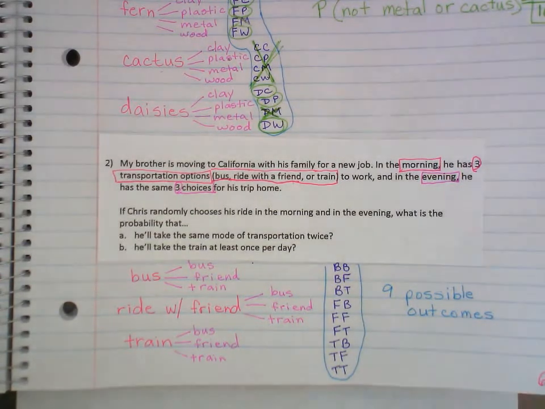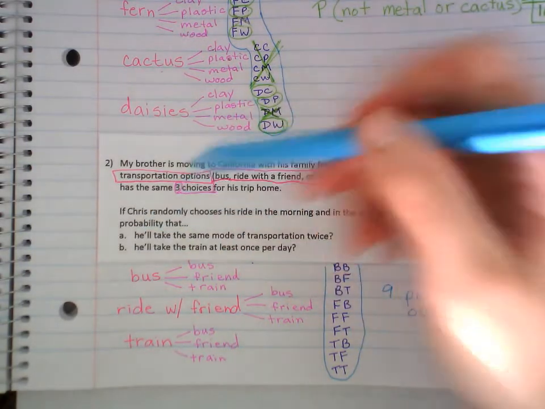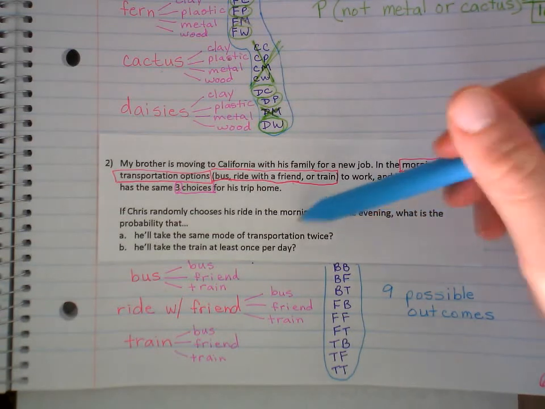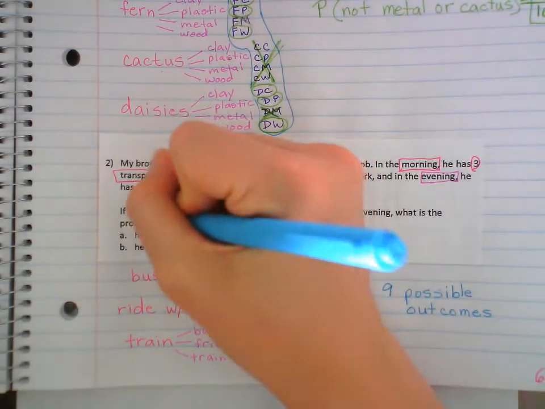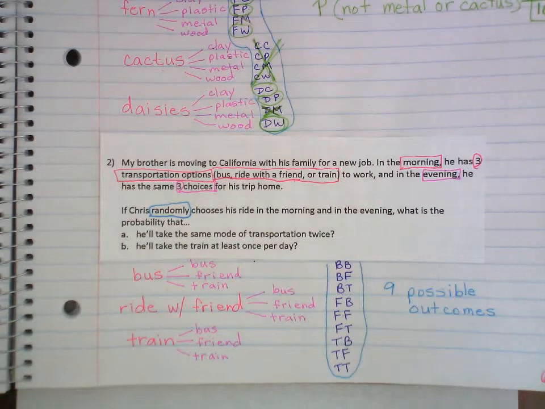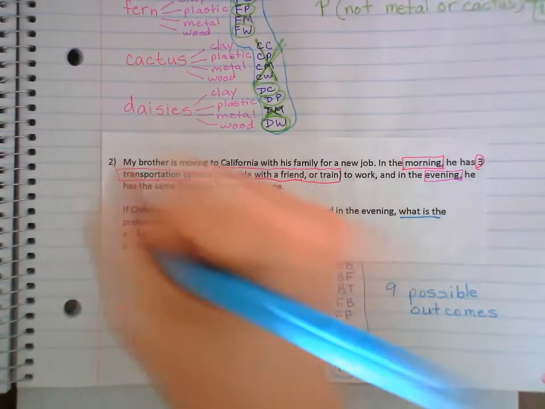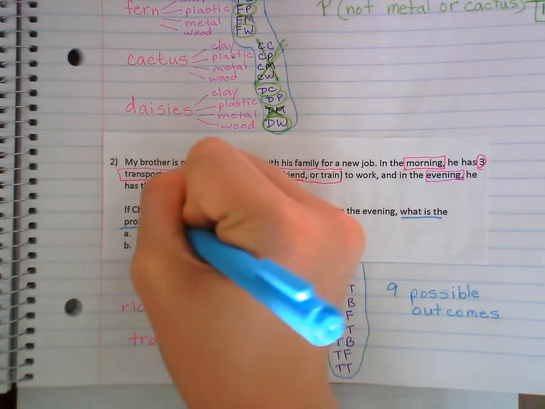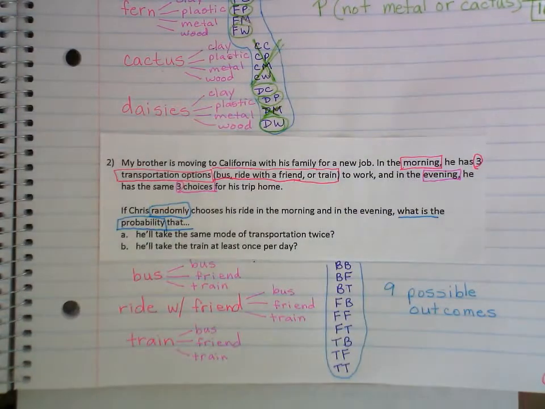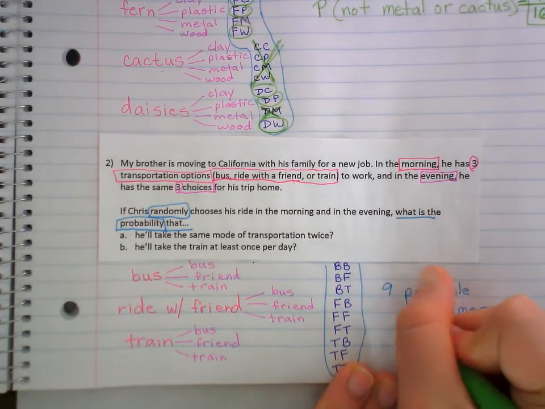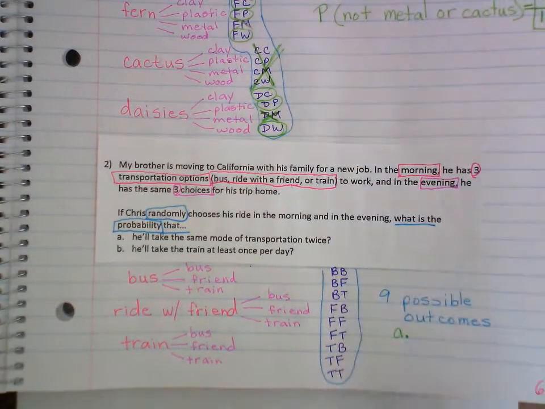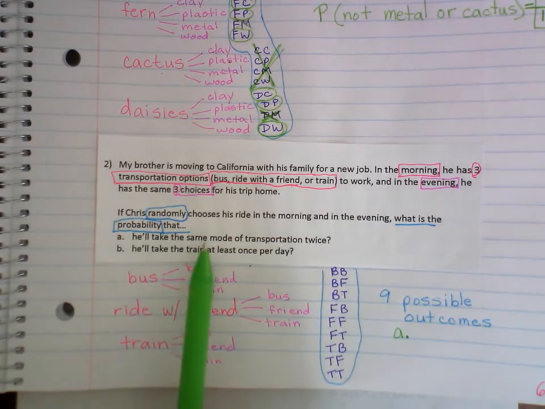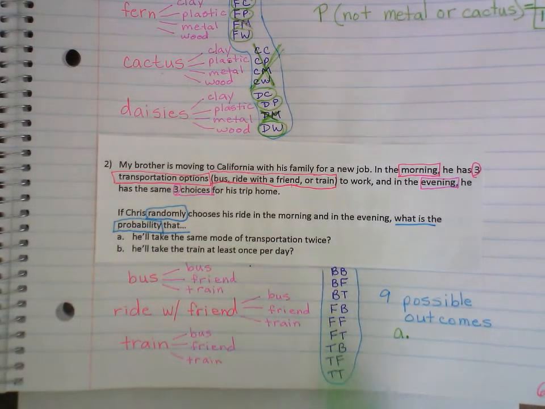Okay. Now, what's the actual question asking us? If Christopher randomly chooses his ride in the morning and in the evening, randomly, what is the probability that? Part A. What is the probability that he'll take the same mode of transportation twice?